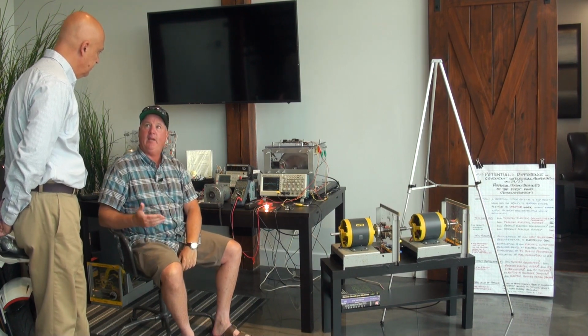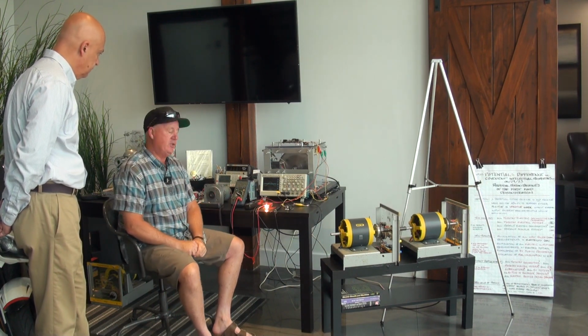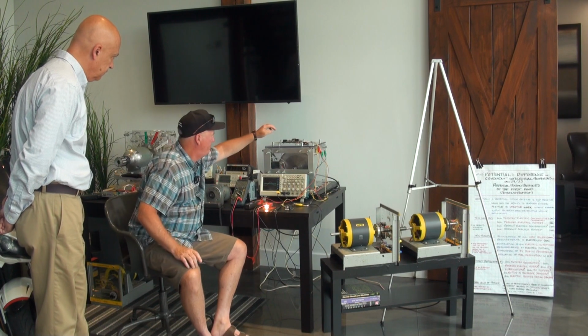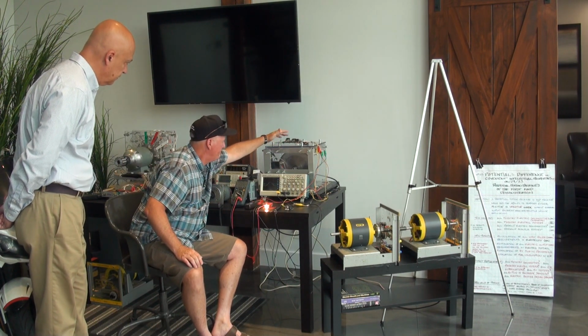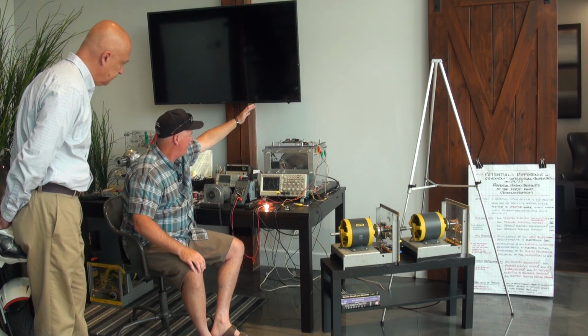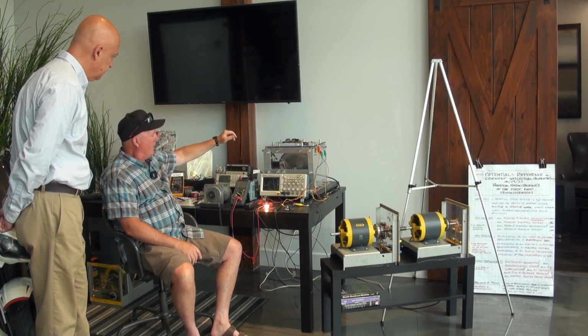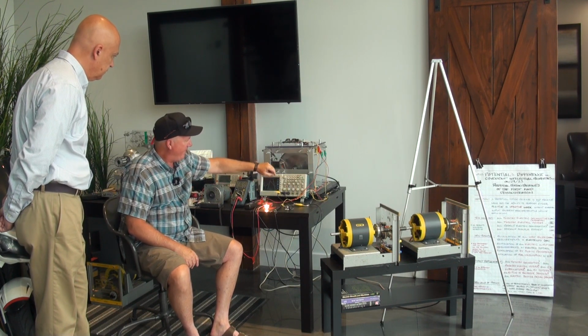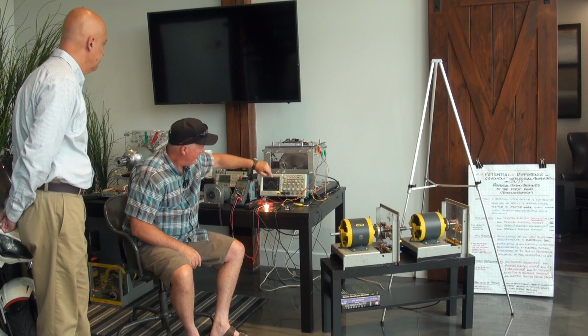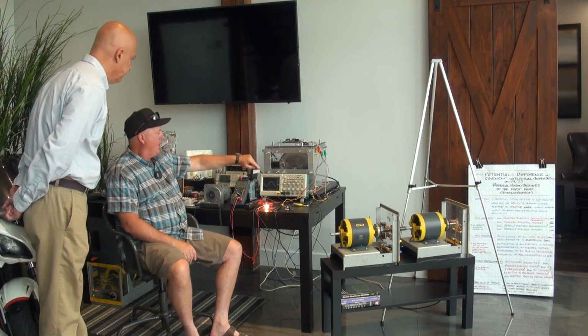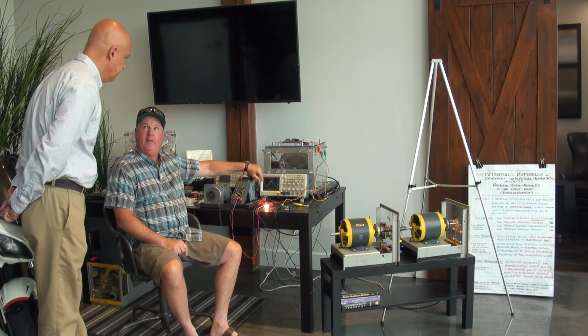Now I'm going to put the RegenX technology on. This is the load current sine wave for the RegenX coil, and it's delayed in a time delay.